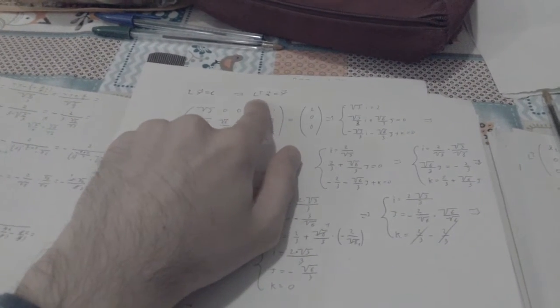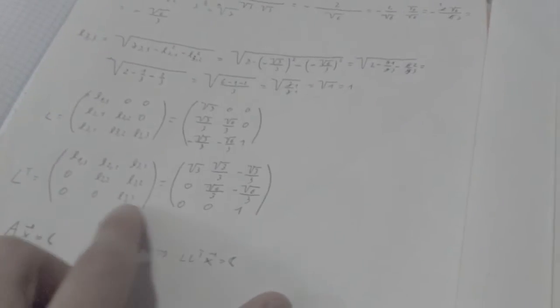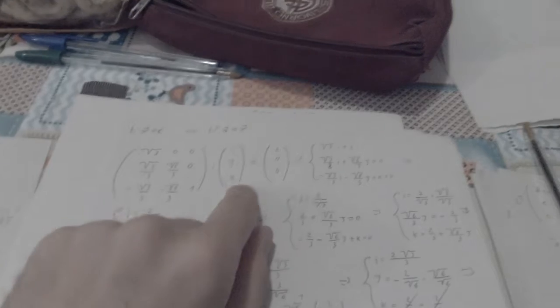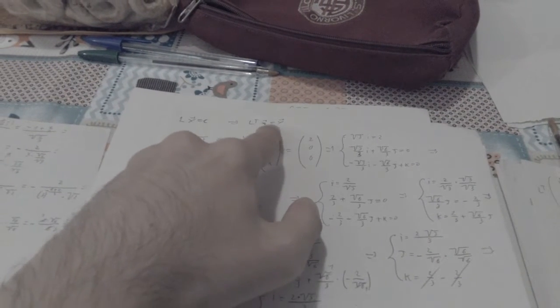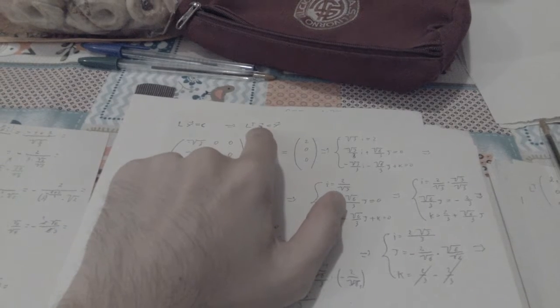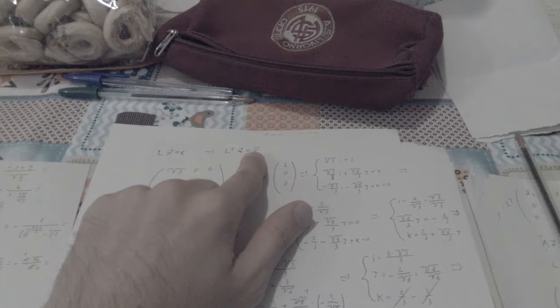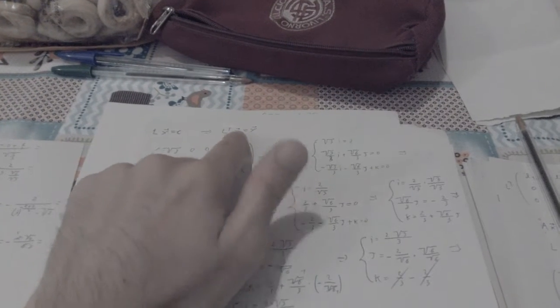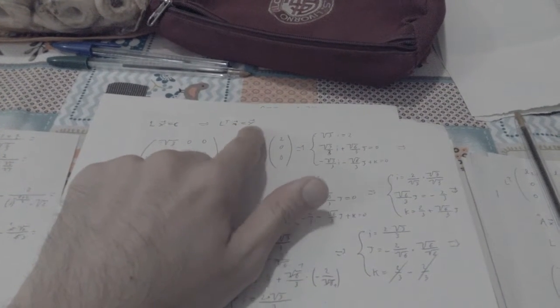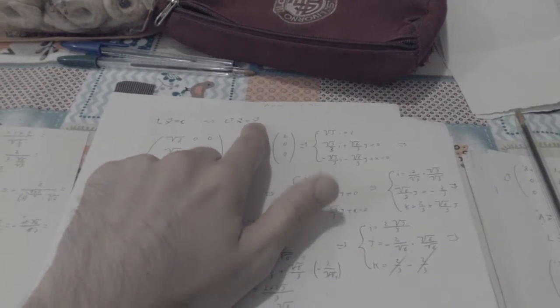Then we use the lower triangular matrix transpose, the one that we have here, and we find the vector x, with components x, y, and z, by setting it equal to the vector y that we have just found.